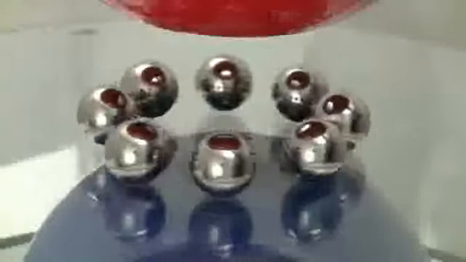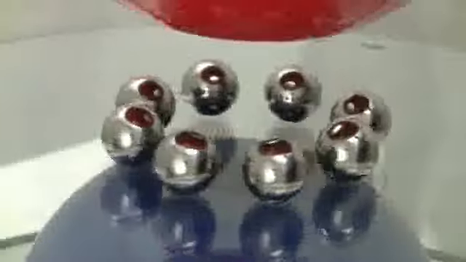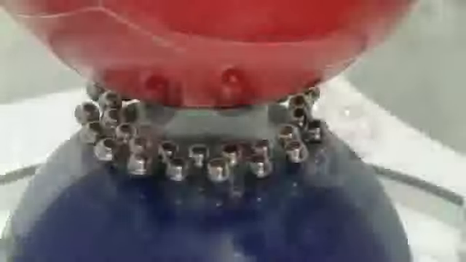Even 25 mm non-magnetized steel balls follow these same rules. I believe it is time to reevaluate our theories of atomic structure and the forces that work therein.